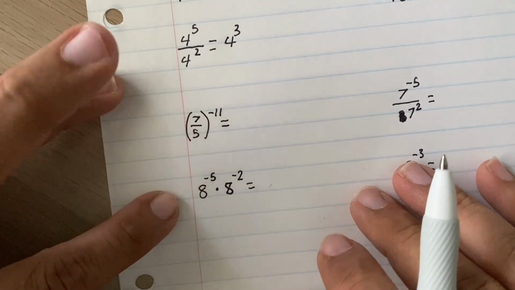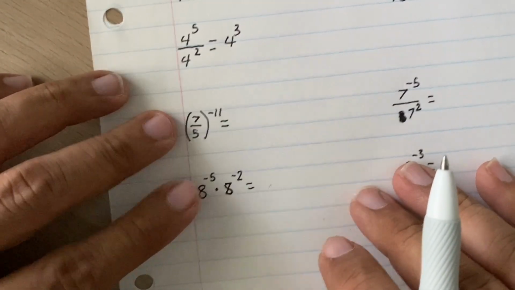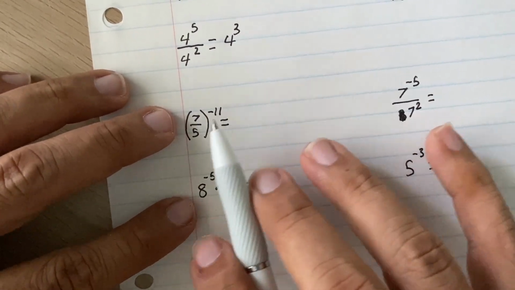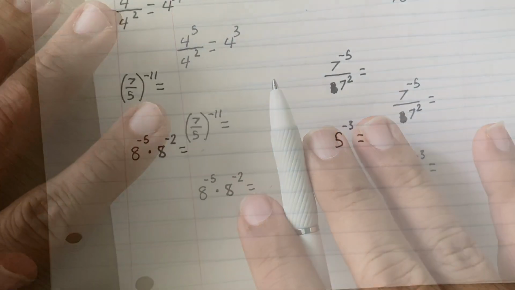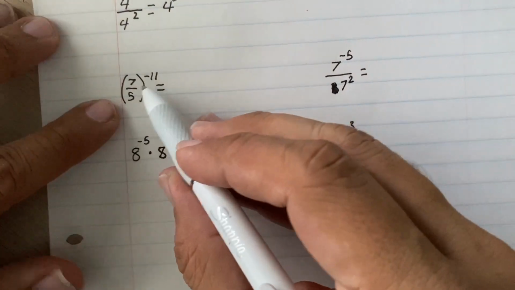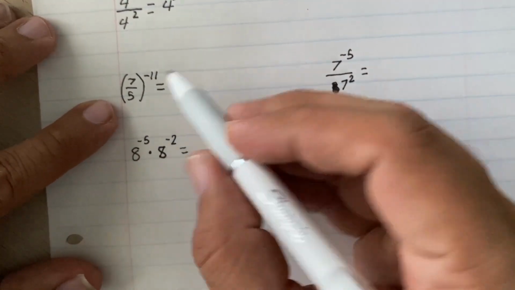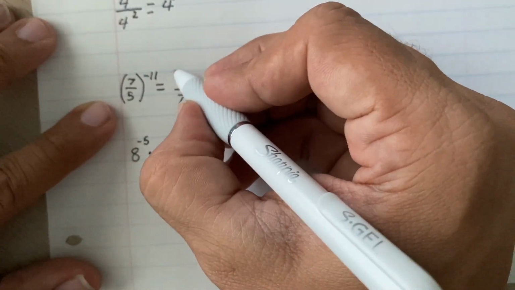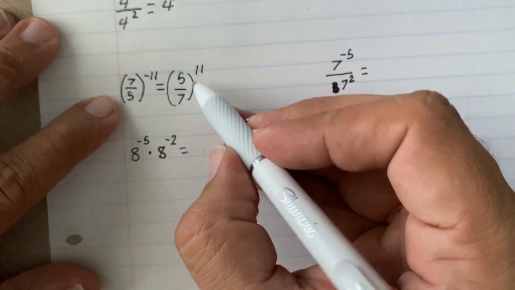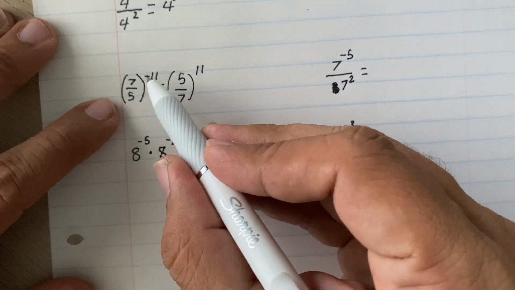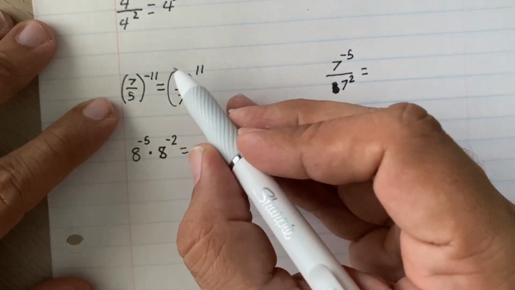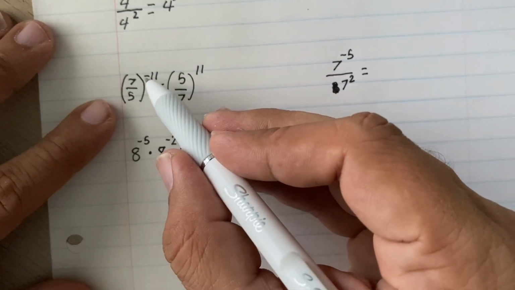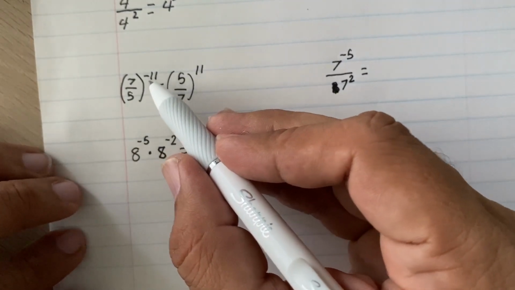All right, here we go. So let's do this one. So a negative exponent means that everything's on the wrong side of the fraction. So let's actually solve this now. So I'm going to get rid of the negative number first. So this is going to cause it to be 5 over 7. And it's still 11. So now the negative exponent went away because now everything is in the correct spot. The negative exponent is kind of yelling, everything's in the wrong spot.